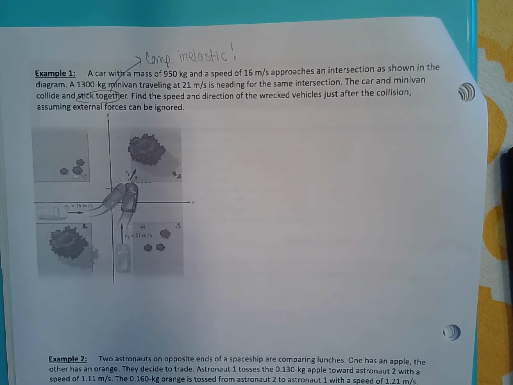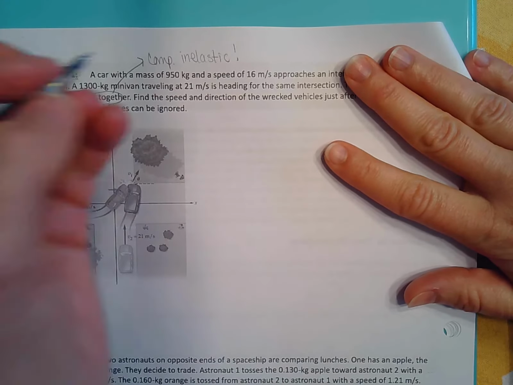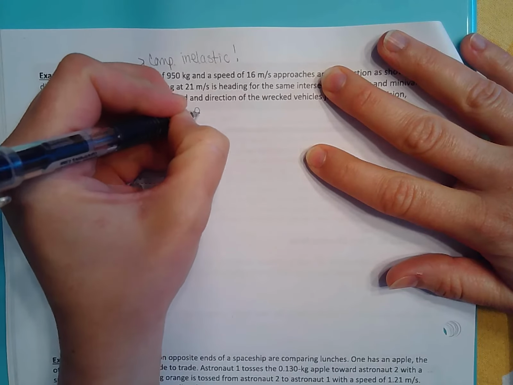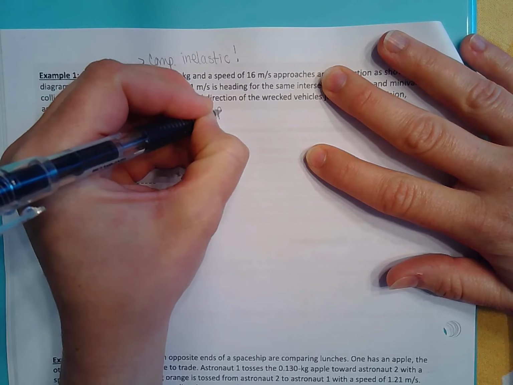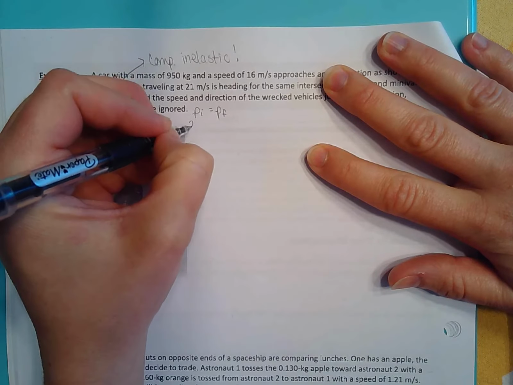Find the speed and the direction of the wrecked vehicle just after the collision, assuming external forces like friction can be ignored. All right, let's do this. So the first thing we're going to always make sure we reference is that initial momentum equals final momentum. But because we're in 2 dimensions, this gets pretty difficult.